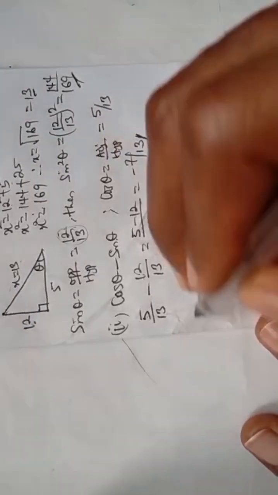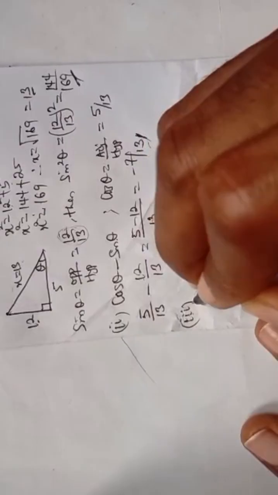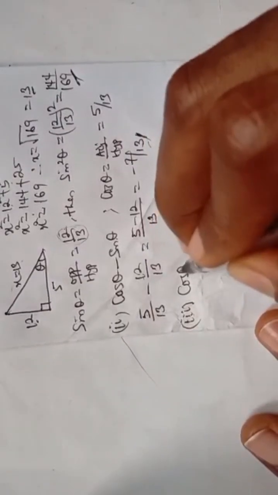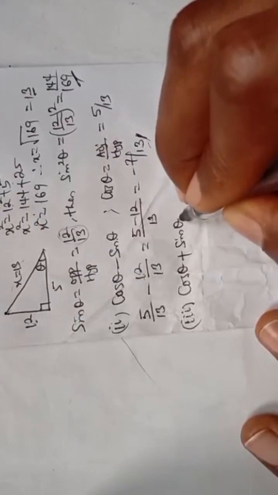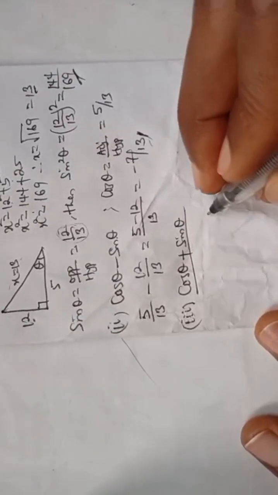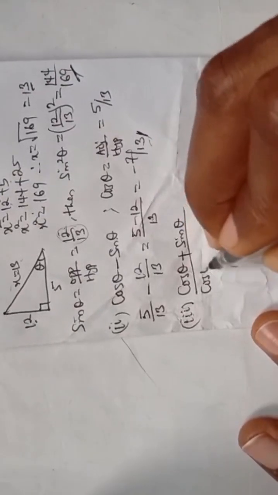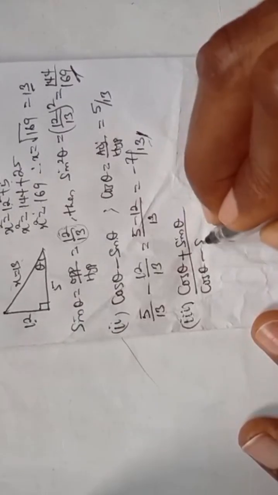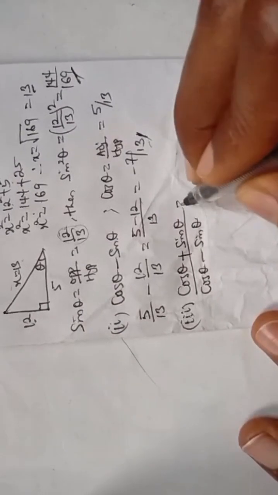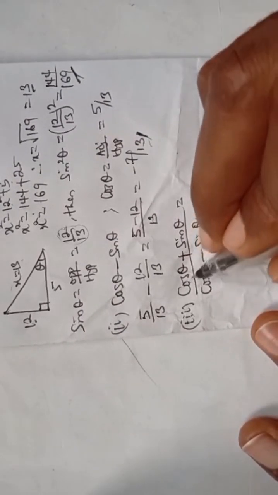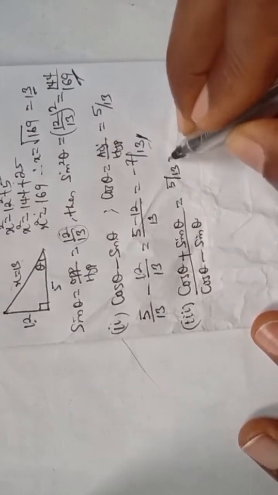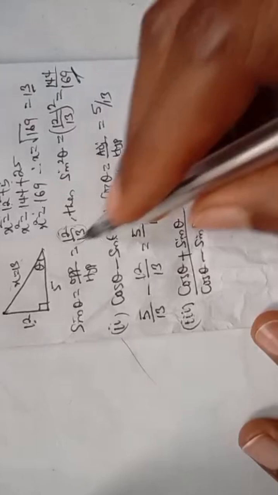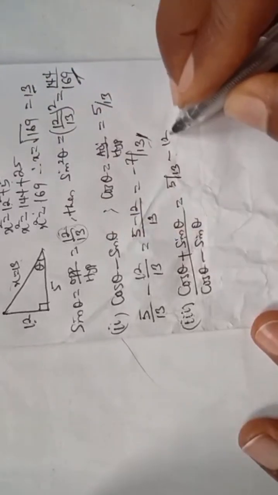Let's look at the third one, which says cos theta plus sin theta, all over cos theta minus sin theta. Cos theta is 5 over 13, and sin theta is 12 over 13.